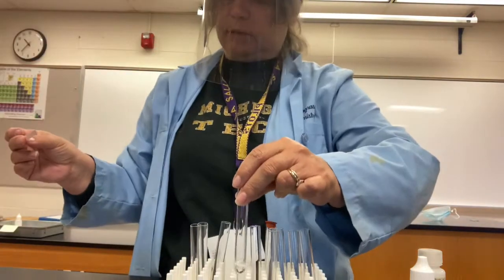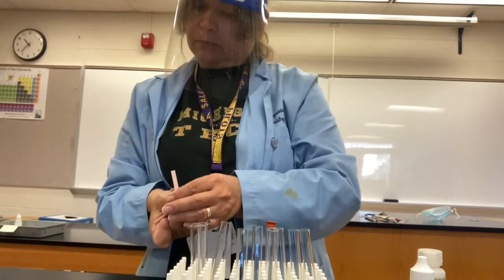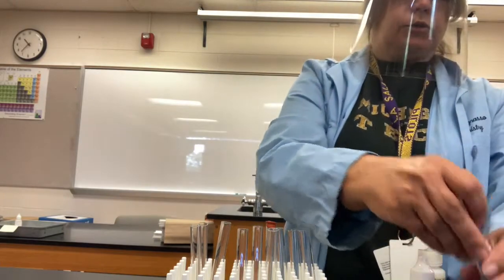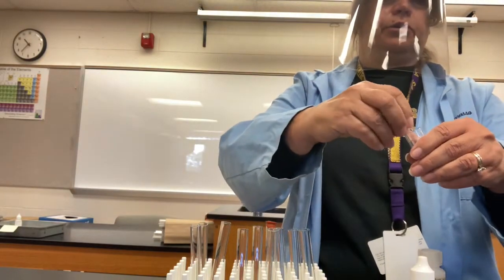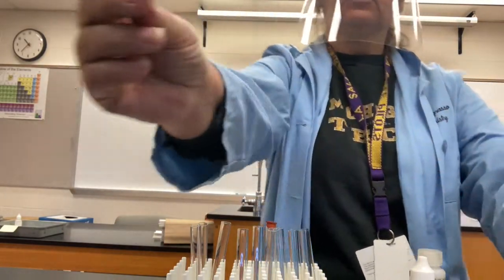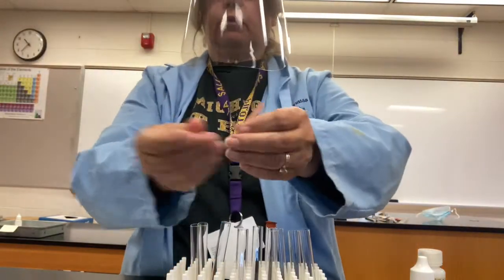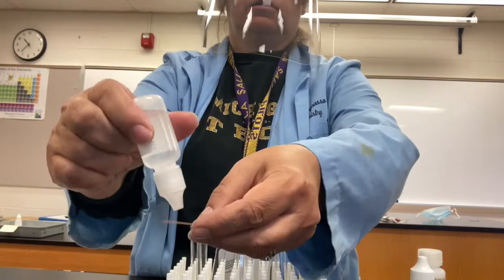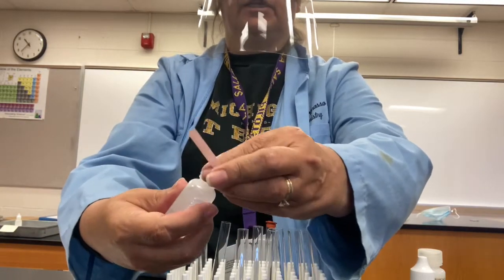Now I'm going to wet the litmus paper. I'll get a new one so it's completely unused. Red litmus paper. I'm going to moisten it with some distilled water. It's good if you take the cap off.